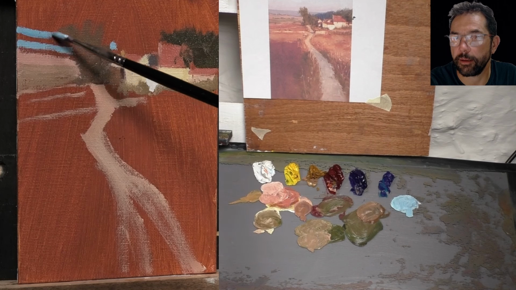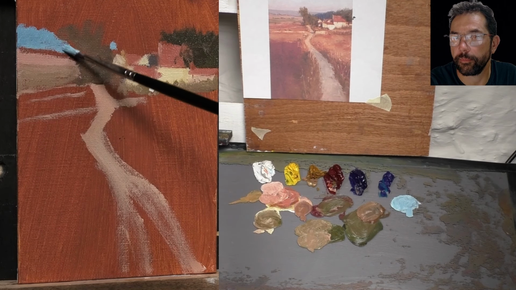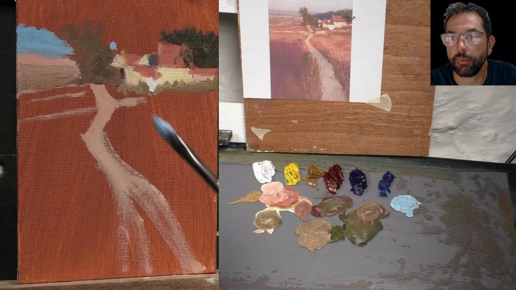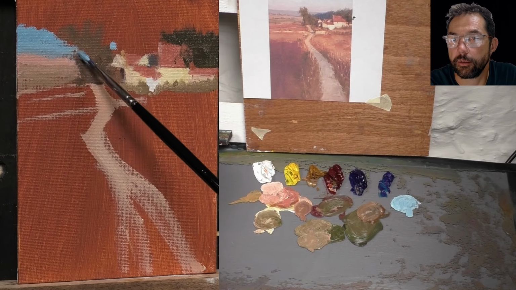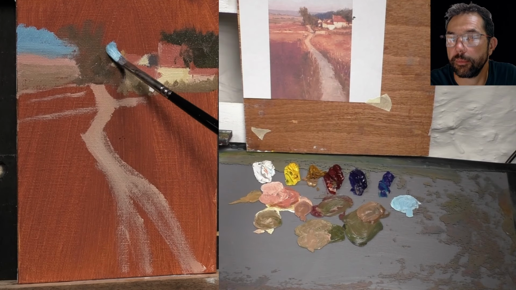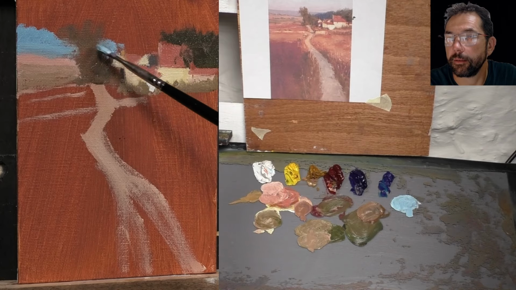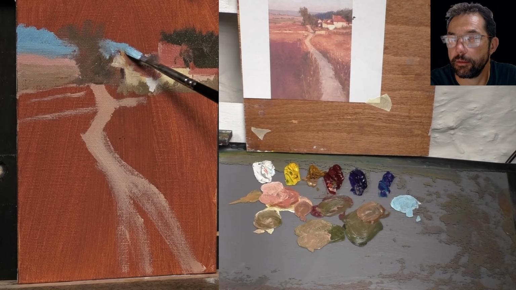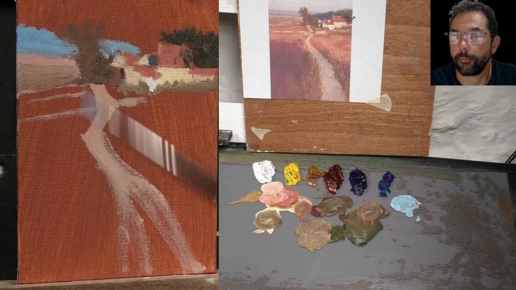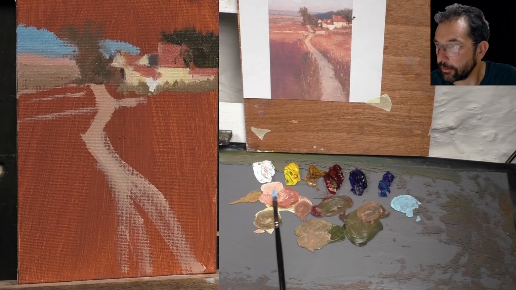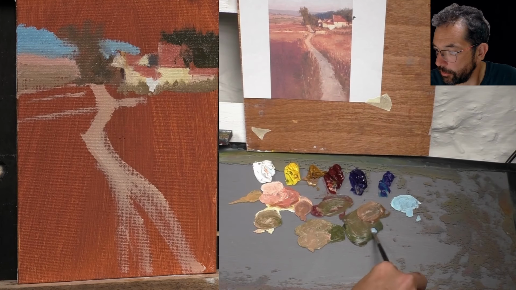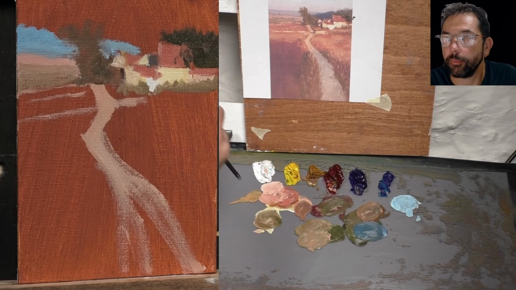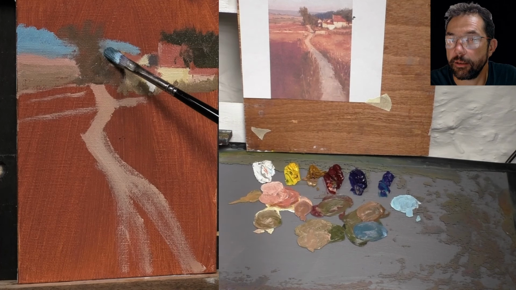So let's pull that up there a little bit. Worst case scenario, if it's just too much, I can just wipe it off and paint over it, but let's give it a go. So soft edges off in the distance here. And I think I'll just go with more ultramarine blue and a bit of that green and pull these trees in front of that one.